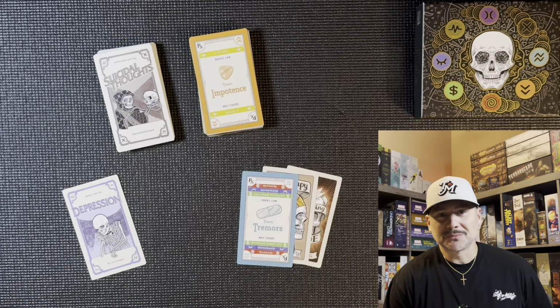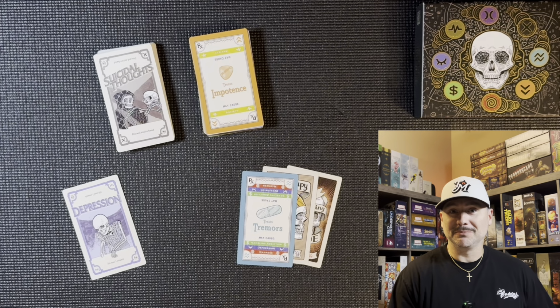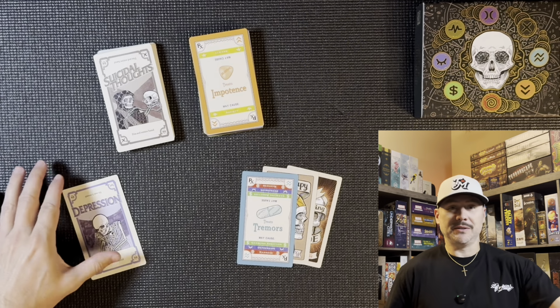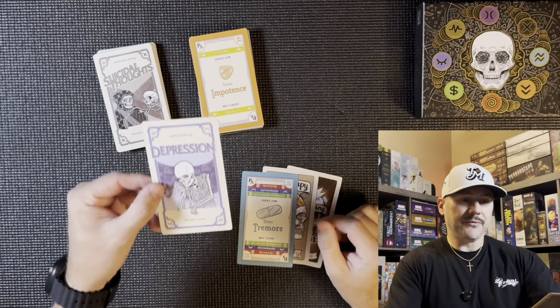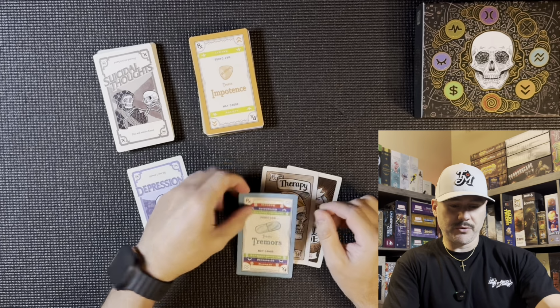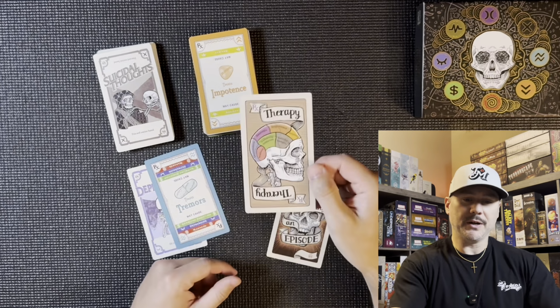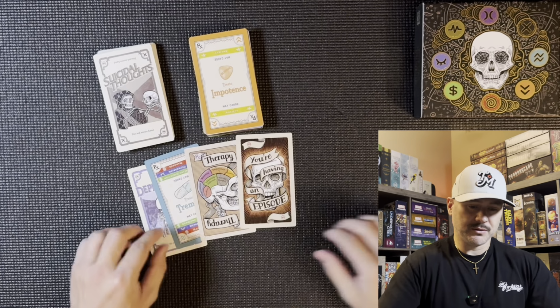All right, Side Effects is just a simple card game. And what components do you have in a card game? Well, you've got a deck of cards, a big one. In this deck, there are going to be 4 types of cards. You're going to have disorder cards, your treatment cards, therapy cards, and episode cards.